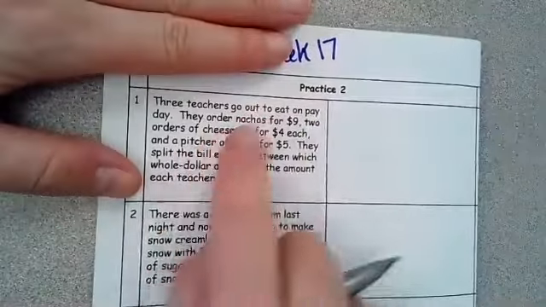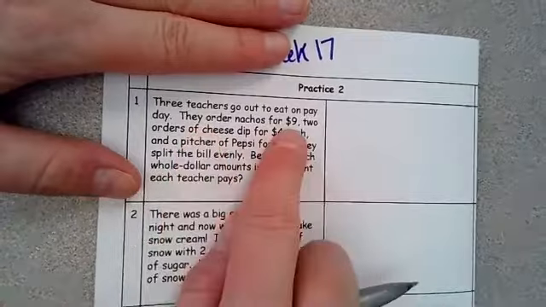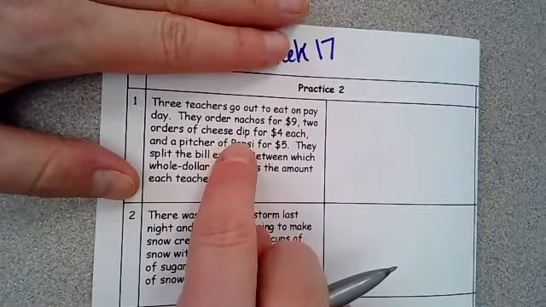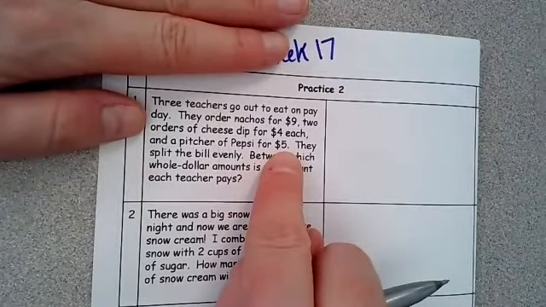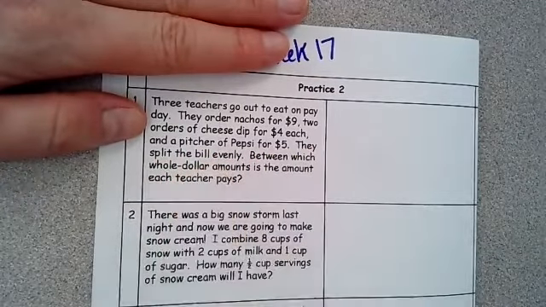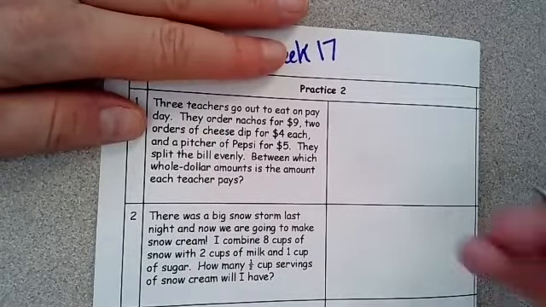All right, so 3 teachers go out to eat on payday. They order nachos for $9, 2 orders of cheese dip for $4 each, and a pitcher of Pepsi for $5. Then they split the bill. All right, so first off, let's write an expression to show us how much their whole meal cost.